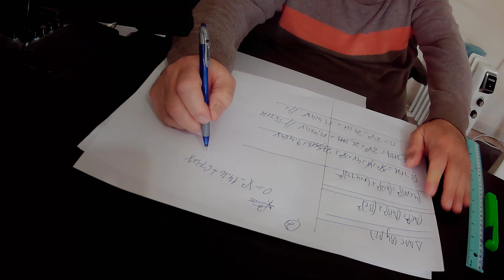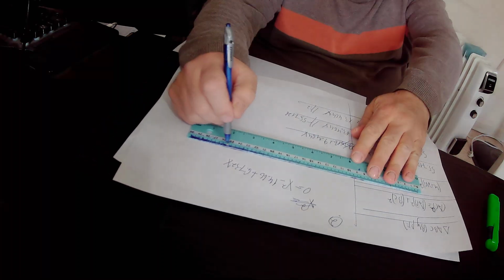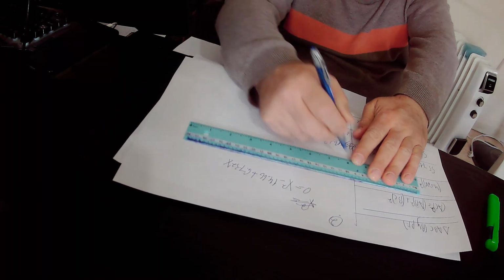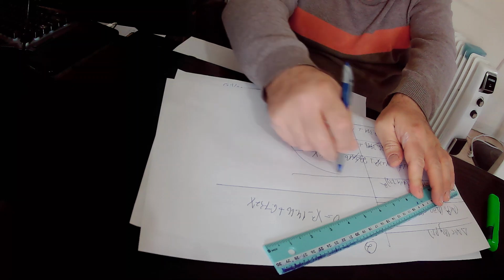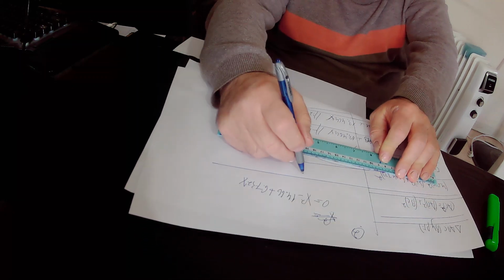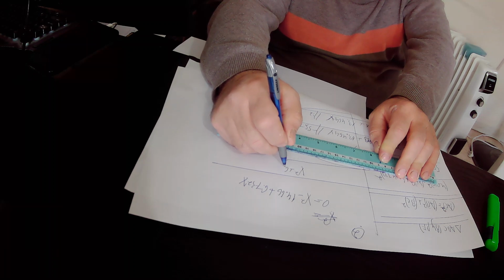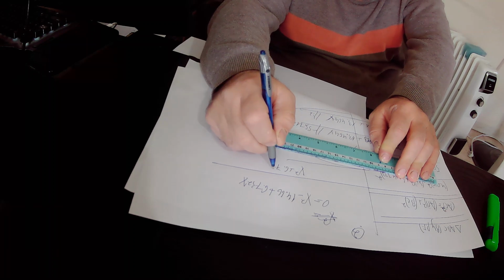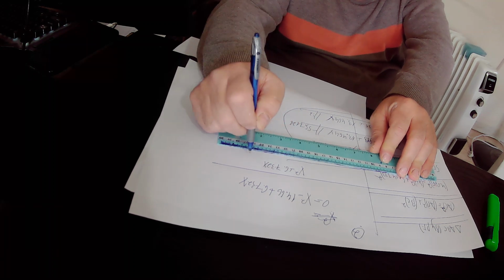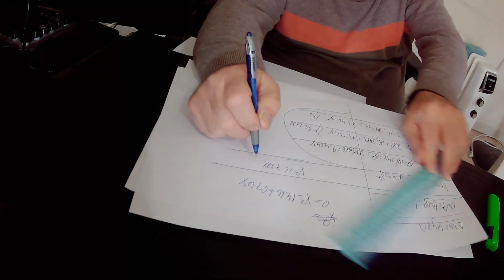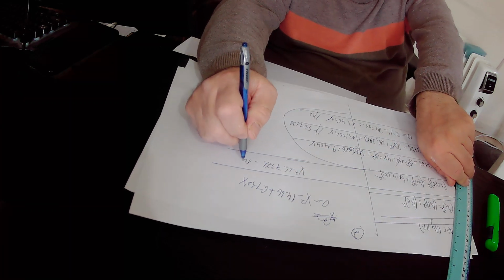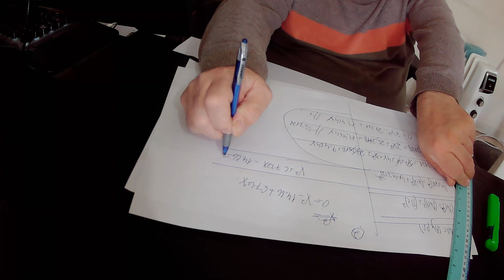So in conclusion, we get the quadratic equation that x squared plus 6.732x minus 14.66 equals 0.